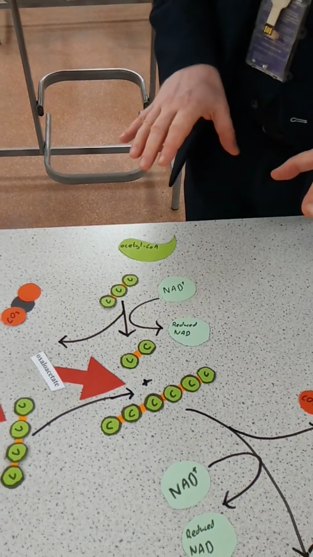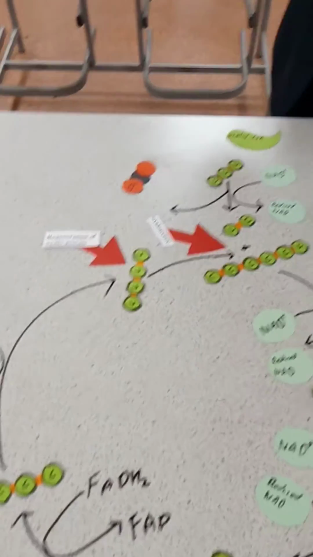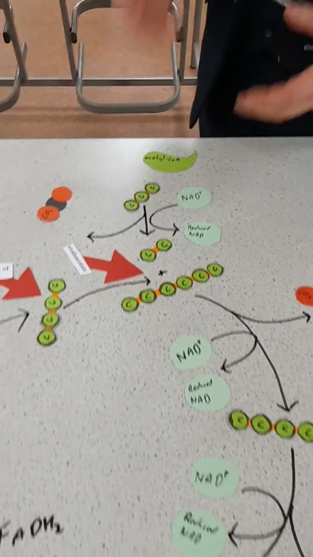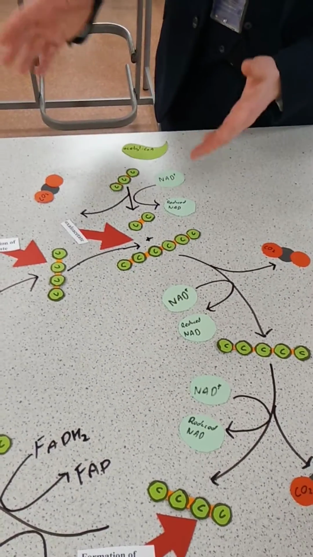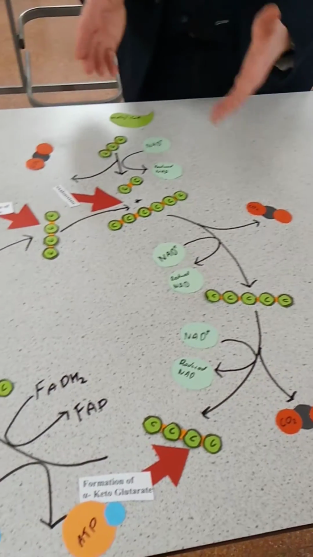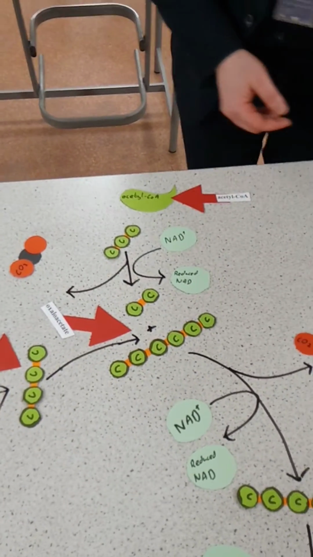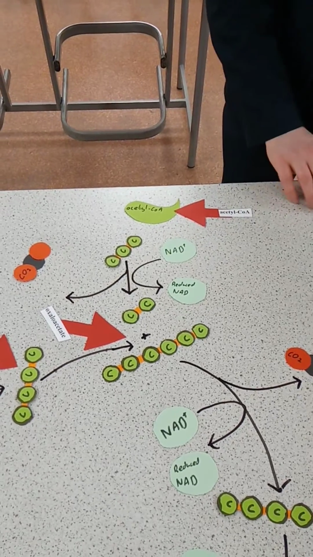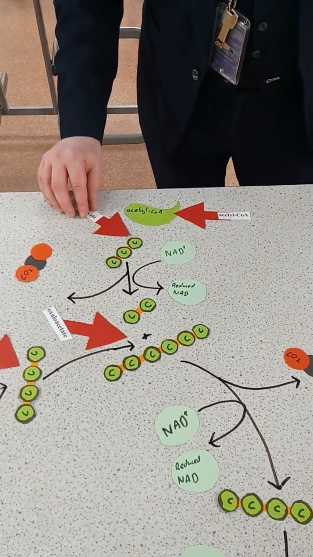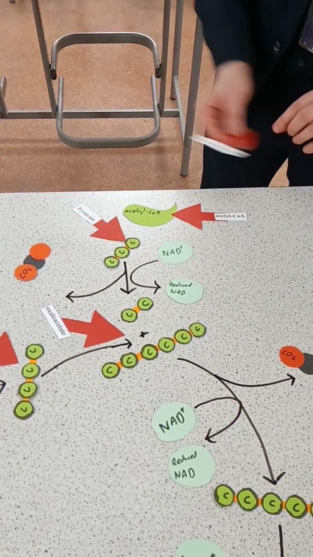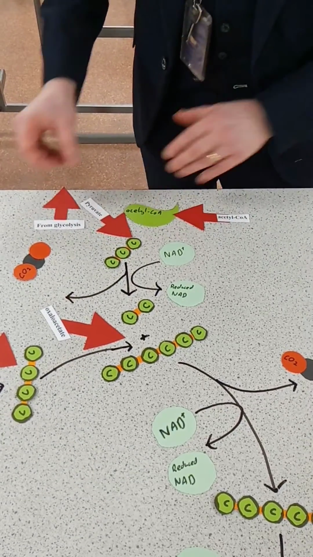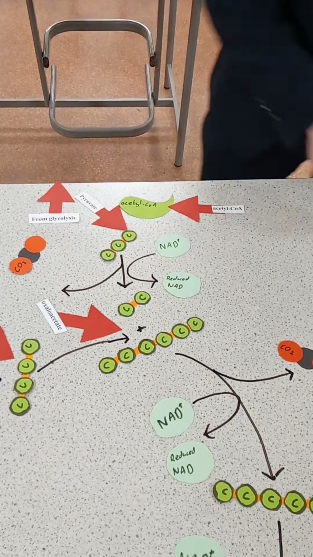When looking at the Krebs cycle, it is a cyclic process where one precursor molecule is being regenerated before it then goes and passes back around into the Krebs cycle. So we start off with the coenzyme, acetyl coenzyme A, which is bringing pyruvate that has been previously formed in glycolysis to the Krebs cycle.